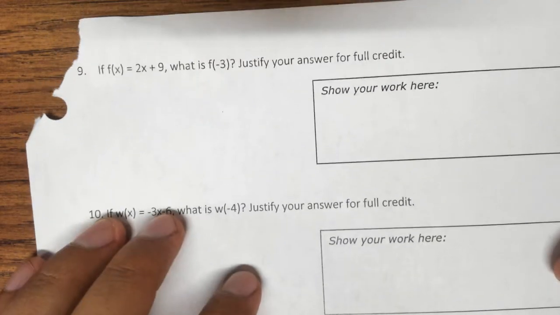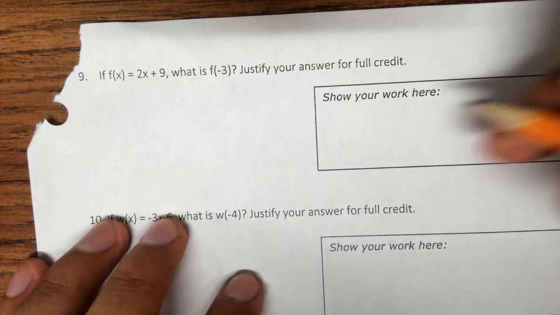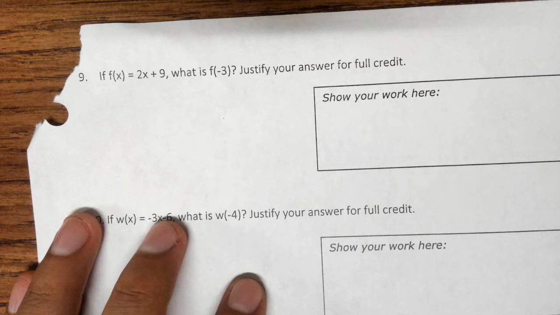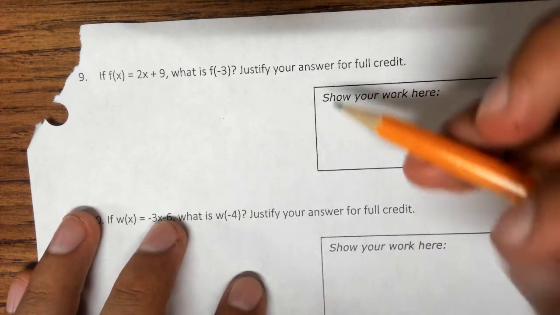Alright, so that was 6. That was number 8. Going on to number 9, we're going to function notation. Now let me show you how we set up function notation. It says if f of x equals 2x plus 9, what is f of negative 3? Justify your answer for full credit.